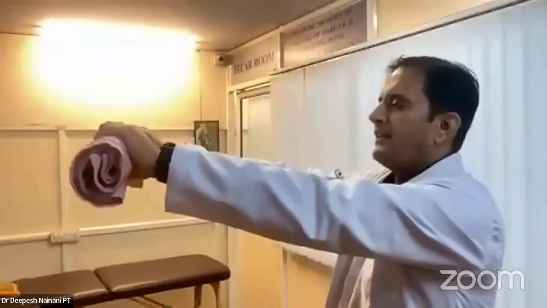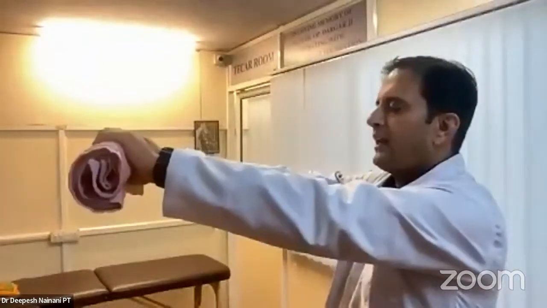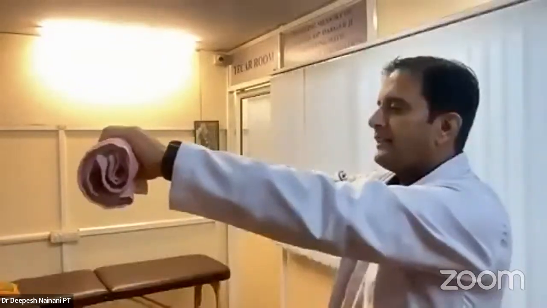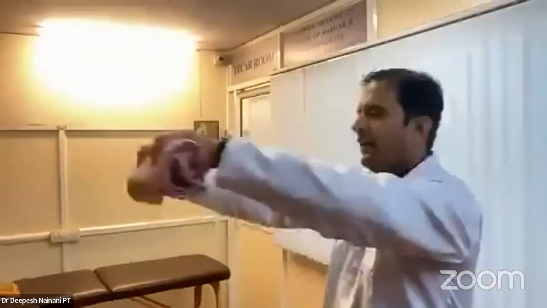In this squeezing, we have to maintain our elbow joint in a straight way. I'm pressing this. 1, 2, 3, 4, 5, 6, 7, 8, 9, 10. That was a squeezing movement of that towel. That is also a strength program of the elbow joint.